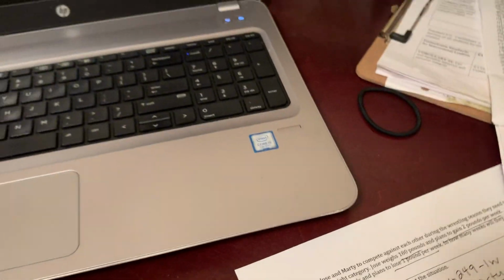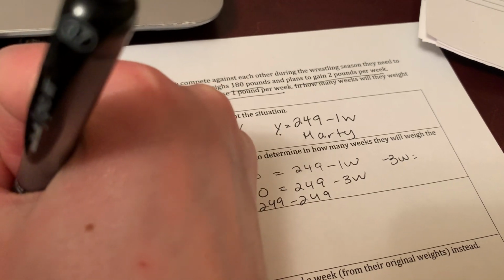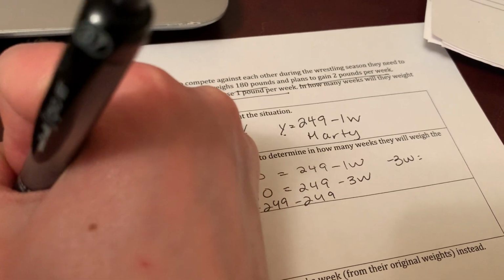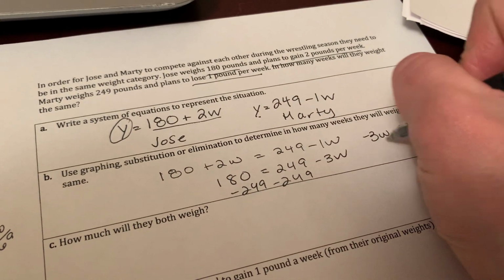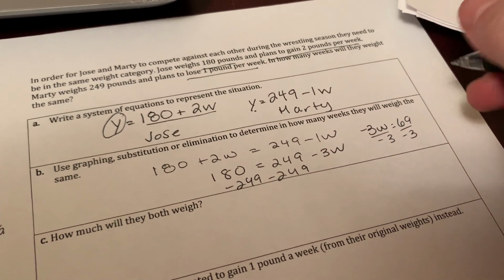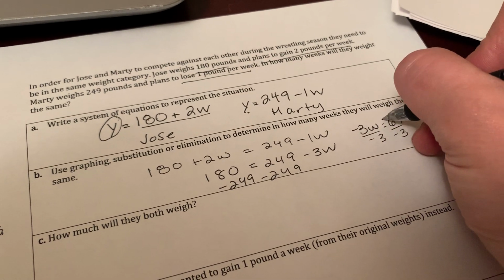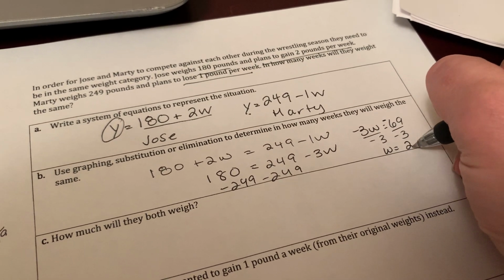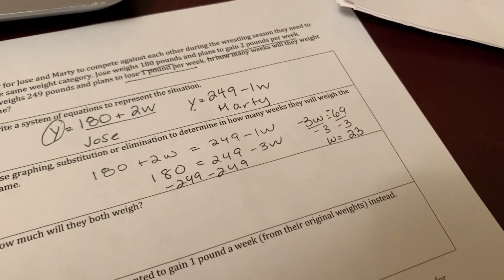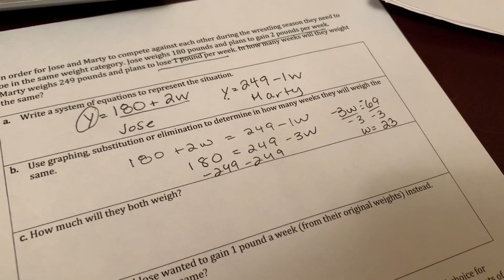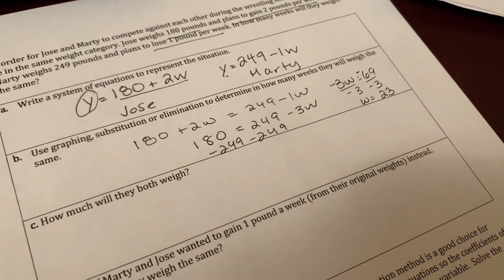I'm going to get 23 weeks. Okay, so it says how many weeks will they weigh the same? 23 weeks.